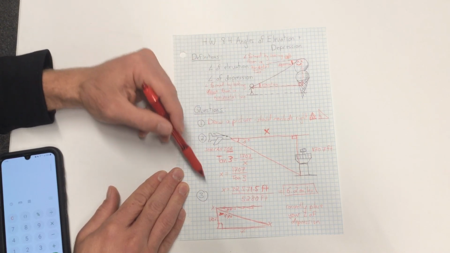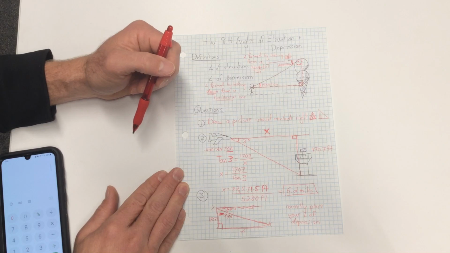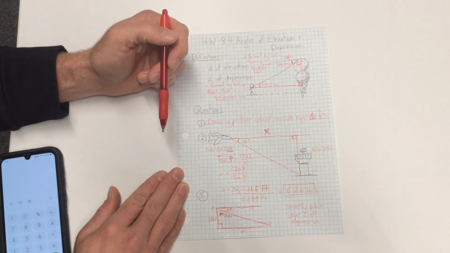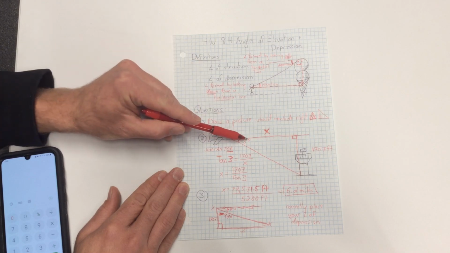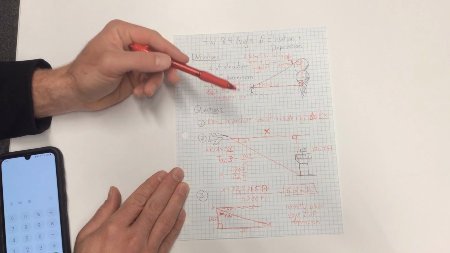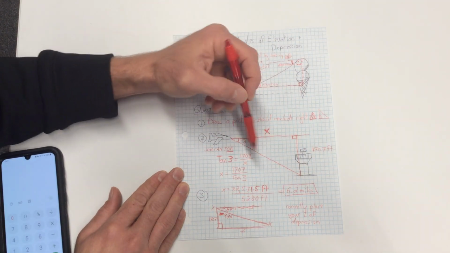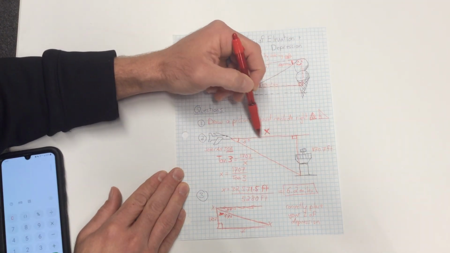So question number 2 is a typical word problem that you'll have from this chapter. You have a plane coming in for a landing at an airport, and it says it's at a 3-degree angle of descent. It tells you that the plane is at a height of 1,770 feet, and the question is how far is it from the airport?